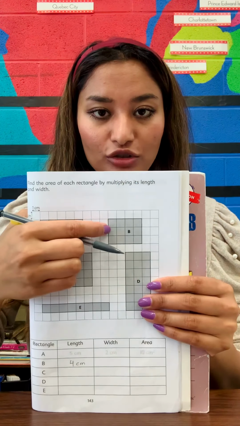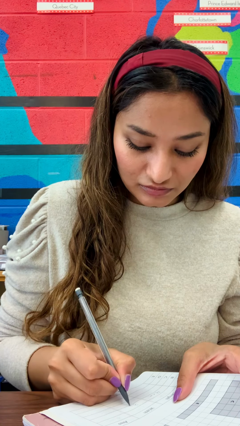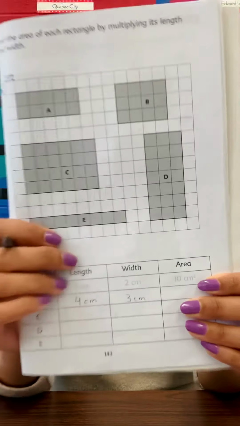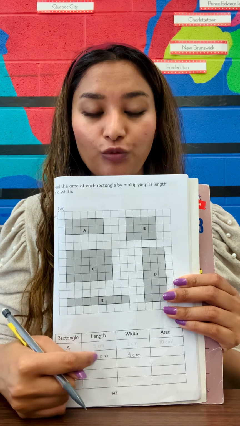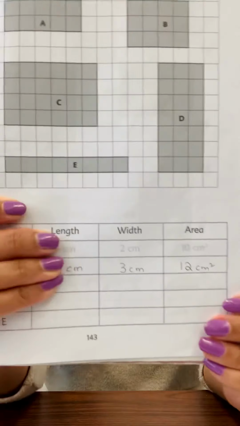And I'm going to write down 1, 2, and 3 for my width. So 4 and 3. Now let's multiply these two to find our area. 4 times 3 gives me 12, right? So my area for figure B is 12 centimeters squared.